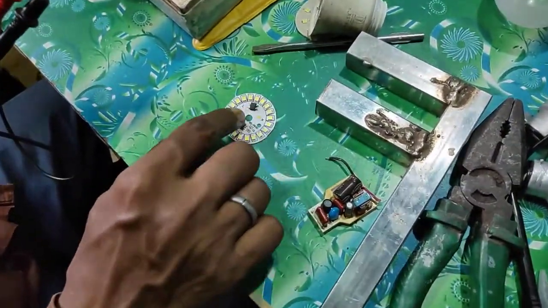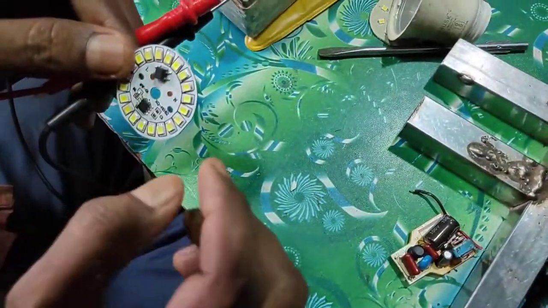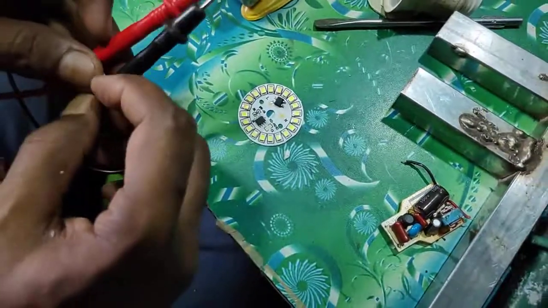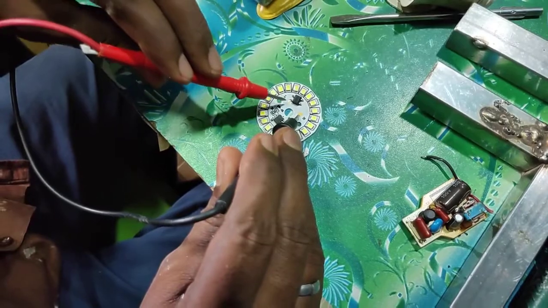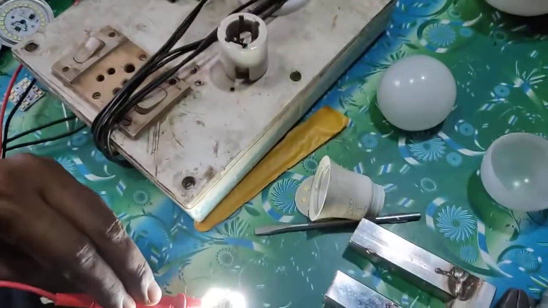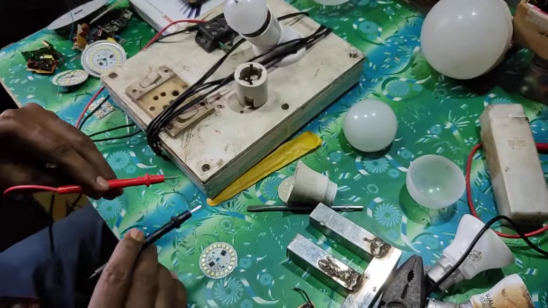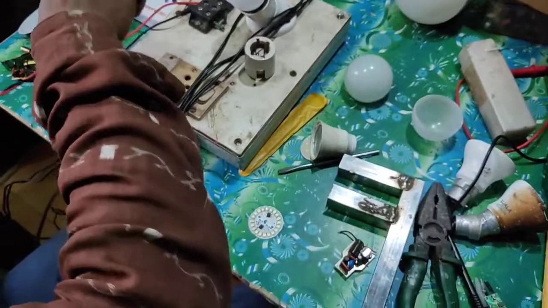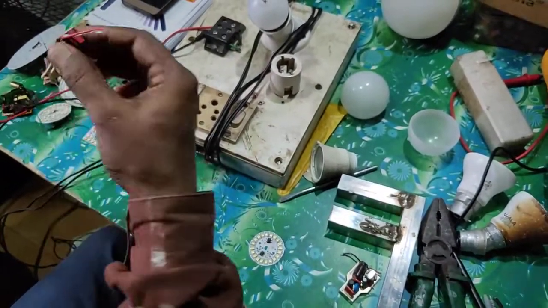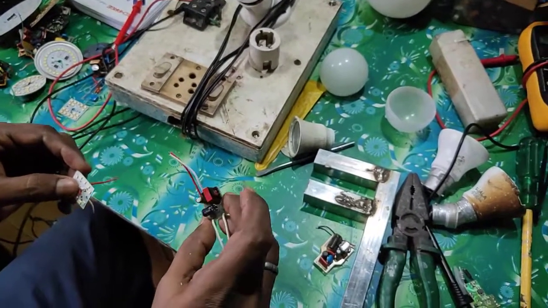This is an L and an N line. You have to mark this L and N line. So you put the direct connection and the bulb will glow. This will glow. This is okay. This is a DOB, an LED DOB circuit. And a driver circuit, that means this is a driver circuit.